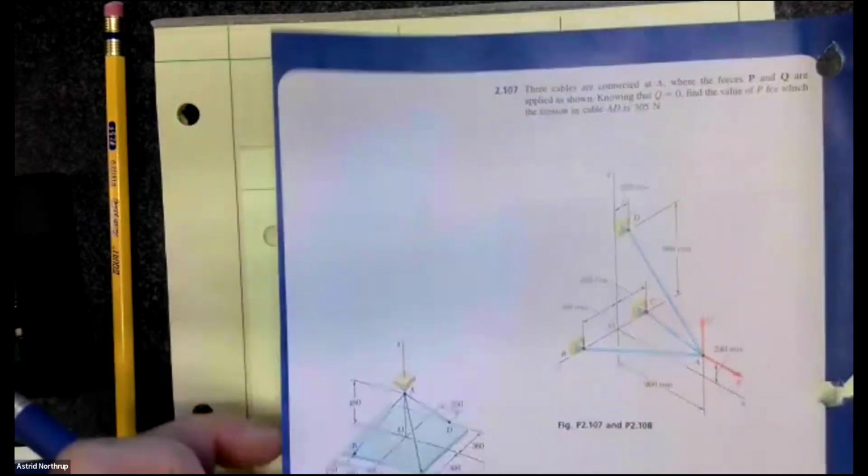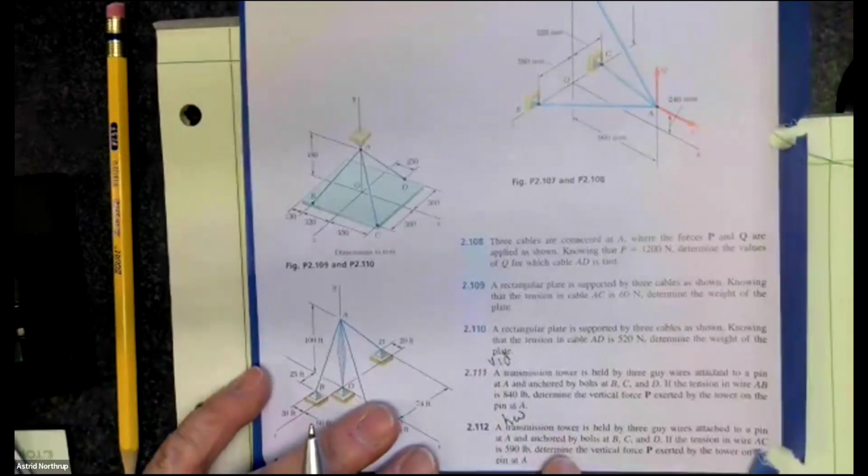All right, so on 2.112, maybe I should do the one from the book, to make sure I have the version that you have. Let me share the screen. There we go. I'll go ahead and share this.